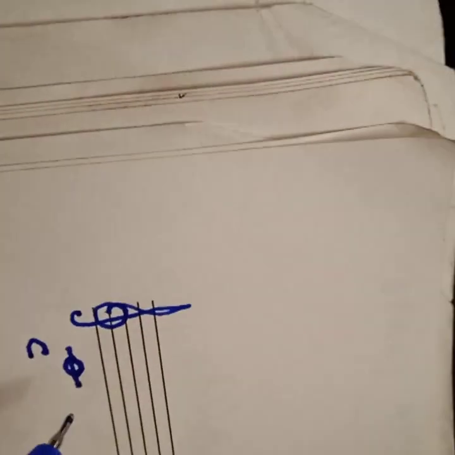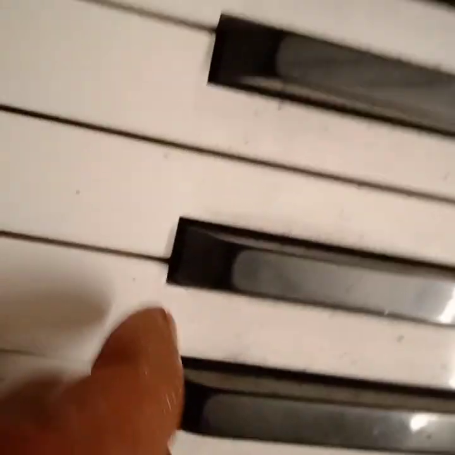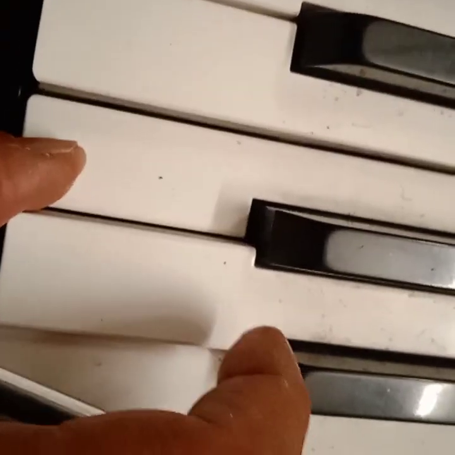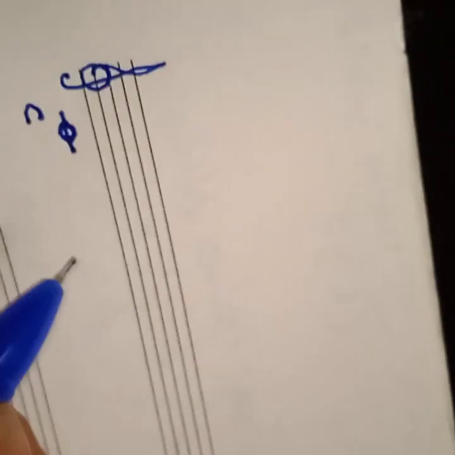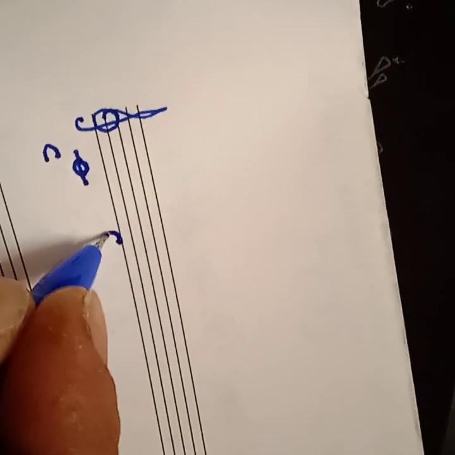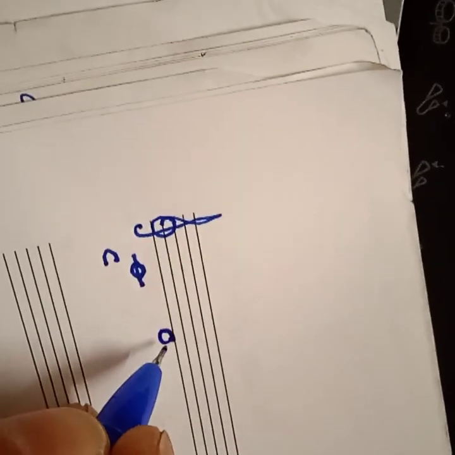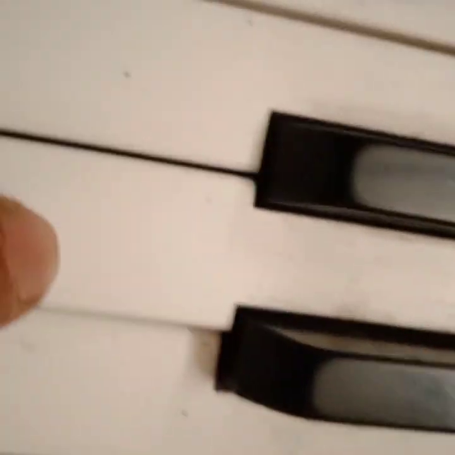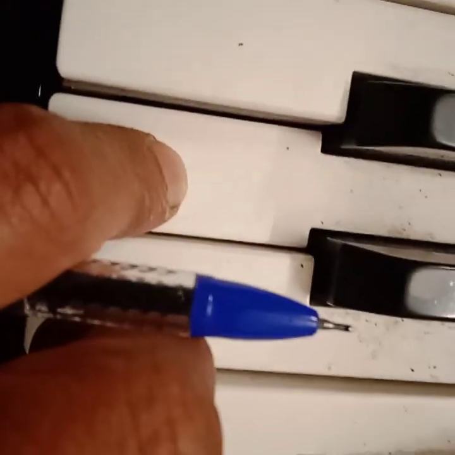Middle C, this will divide treble and bass. So on the piano I am showing it to you. This will be this C. Now let us come to this. When I draw the next sign here below the line like this, this will always be D. D, and you have to play this D on the piano.